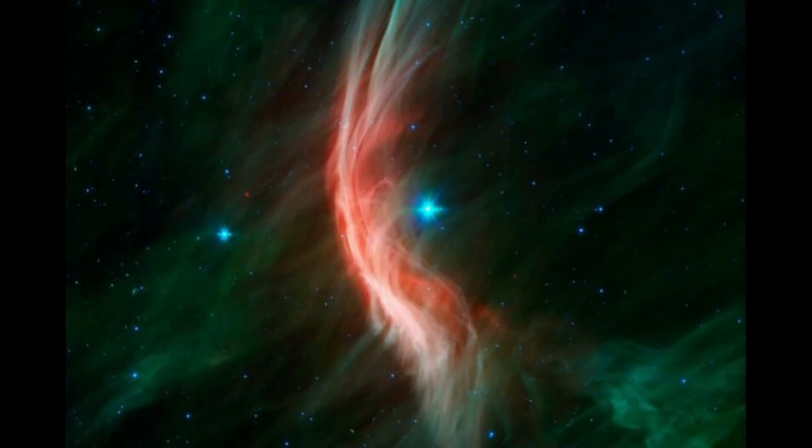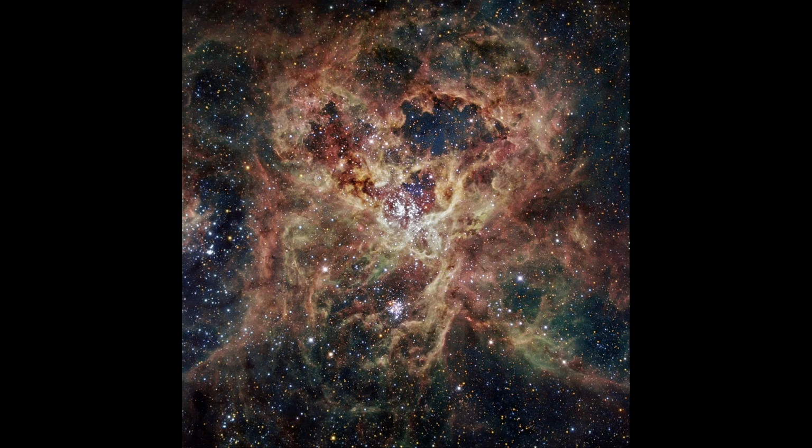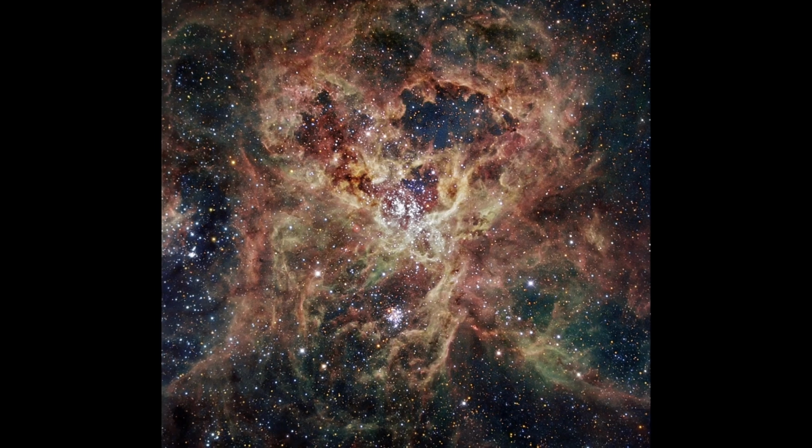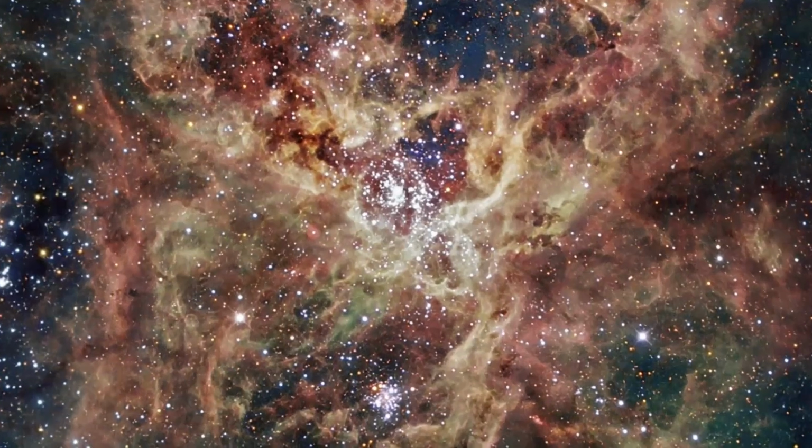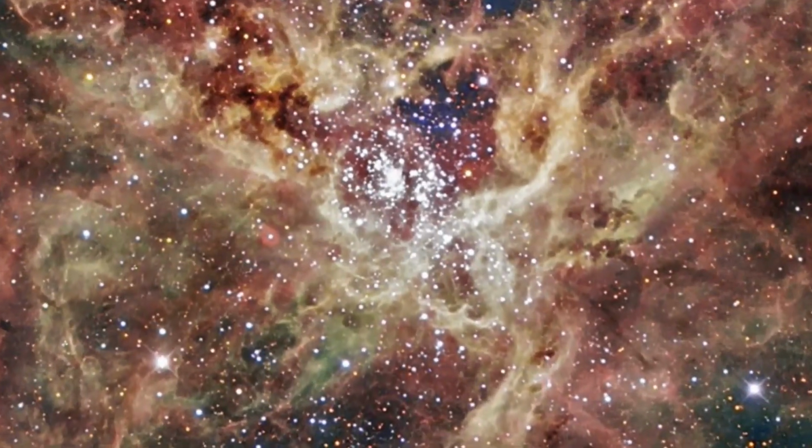Stars form in cold interstellar clouds, primarily composed of molecular hydrogen. Star-forming regions, large ones such as the Tarantula Nebula, can host thousands of young stars in a single cluster. In fact, most stars don't form alone. They form in groups, which we call clusters.